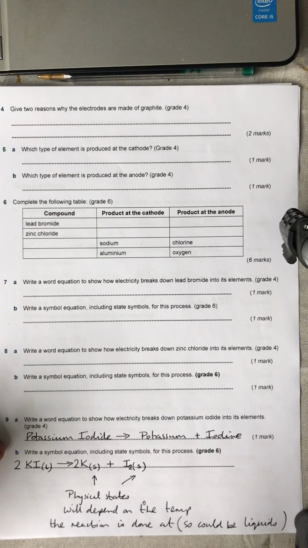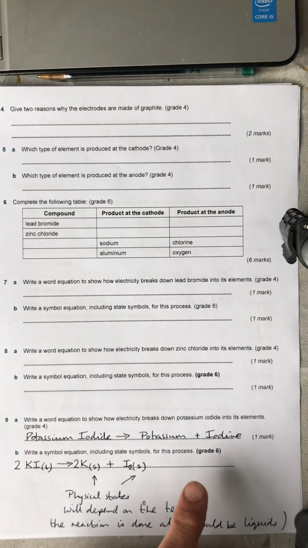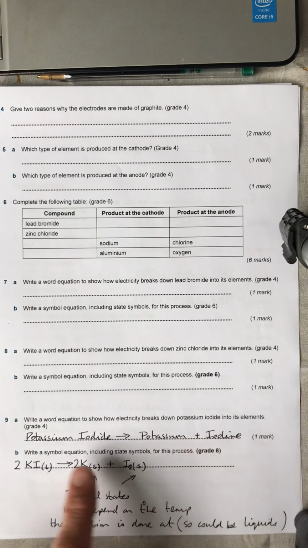Answers to the C6.1 section of the higher booklet. Foundation questions, which are the same as the first questions in the higher booklet, have already been covered in a separate video. We'll only go through the higher questions on this video. So 9a, write a word equation to show how electricity breaks down potassium iodide.